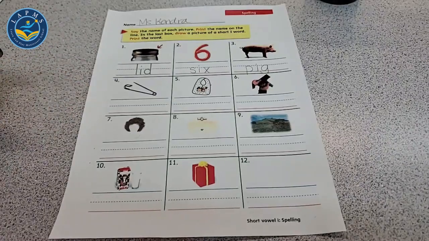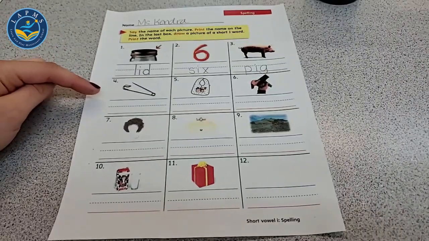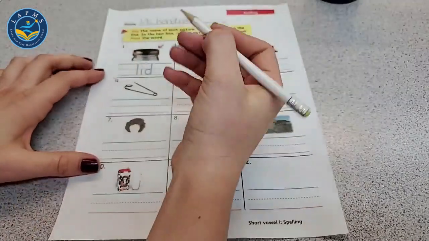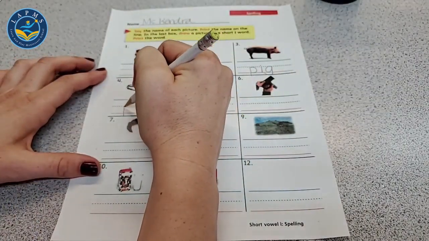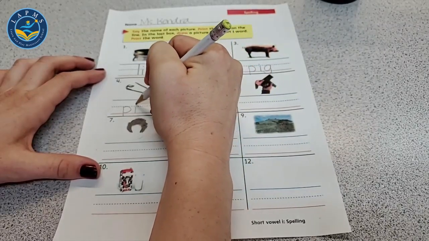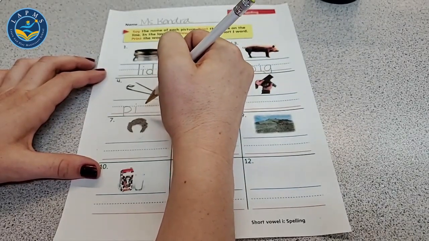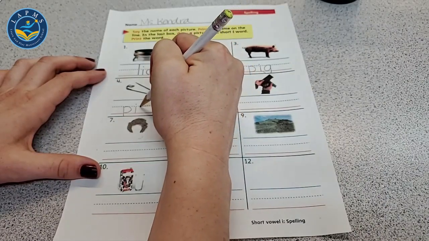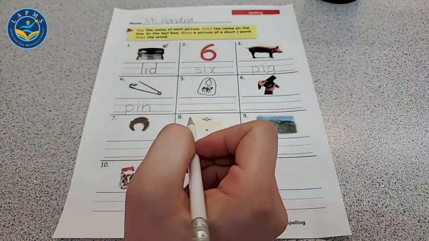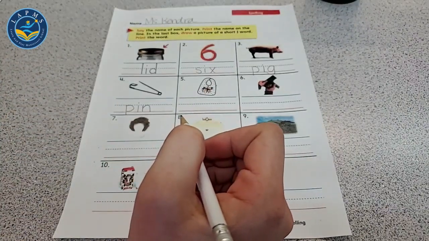You recognize this, right? Our friends from the reader keep getting poked by these, right? What is this? Good, a pin. And the first letter? Good, P. Second letter? I. Last letter, N. Super. Okay. Let's look at number 5.